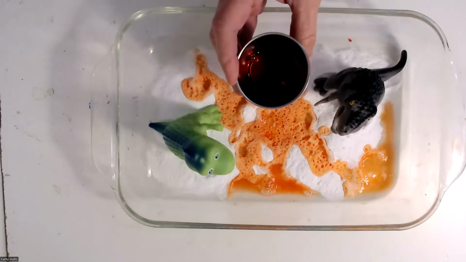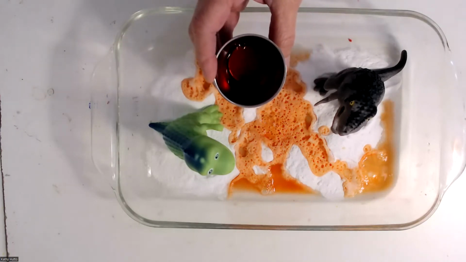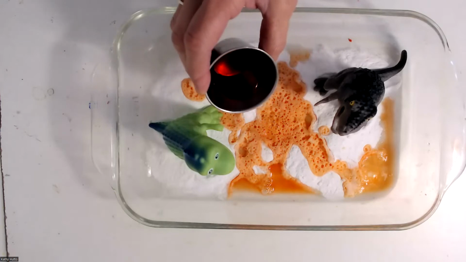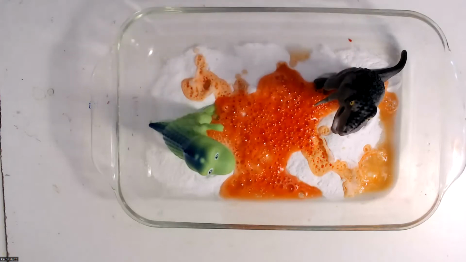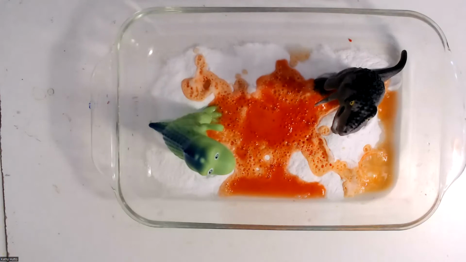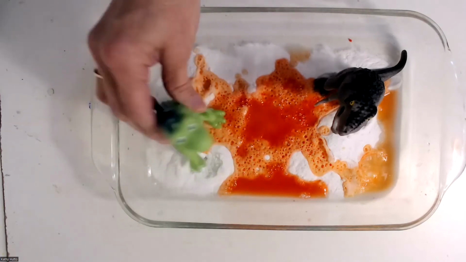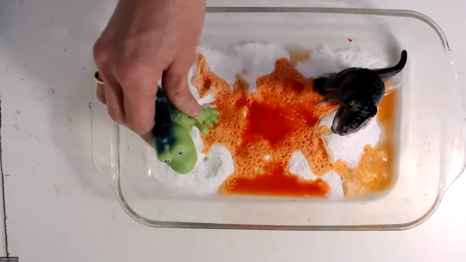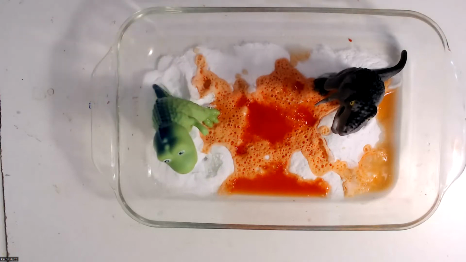Let's see what would happen if I pour all of this onto the middle. Are you ready? Here we go. Whoa, hot lava! Dinosaurs, watch out! Oh, hot. Okay, well, I'm going to move this away because it's time for art.